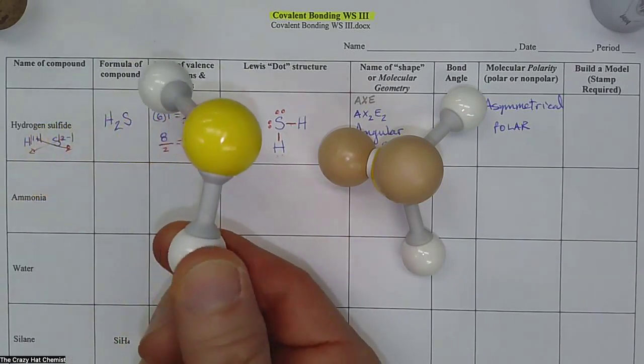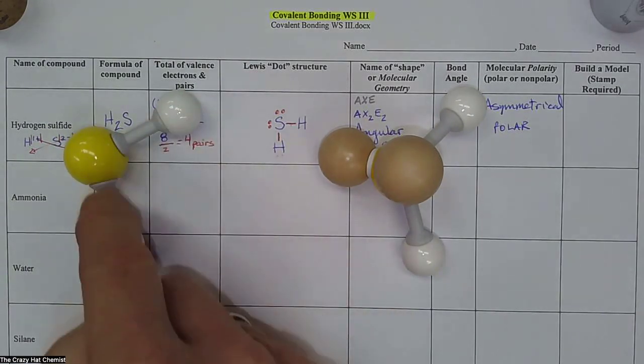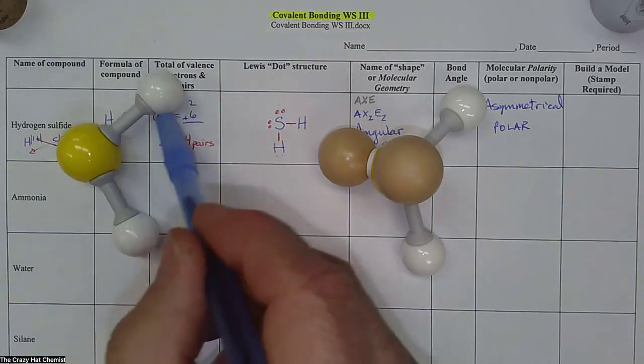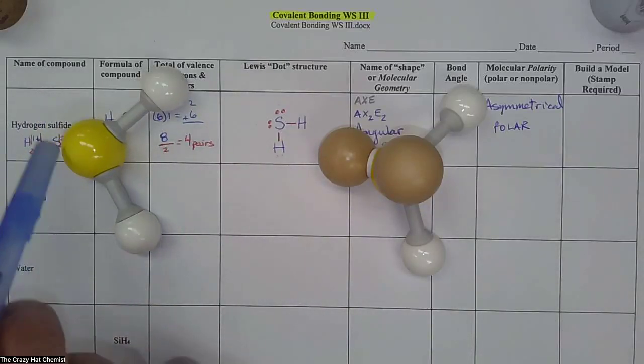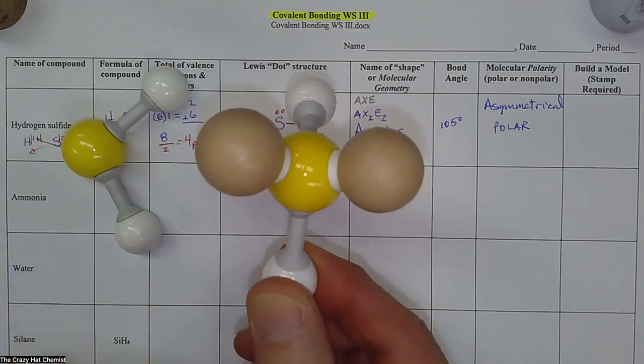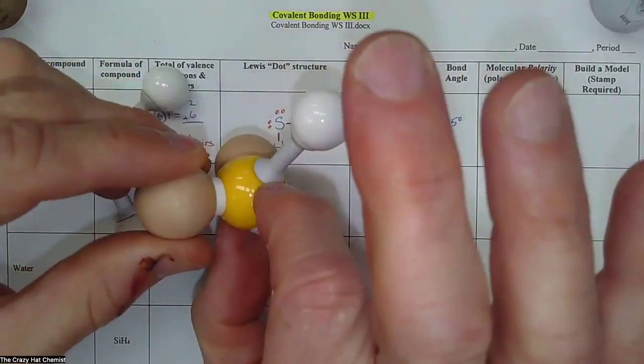The left-hand one is your basic model kit. You can see that it is bent. This is a bond angle of 105 degrees right here. This is the bond angle of 105. There are assumed lone pairs on this. This model actually shows the lone pairs. So these two tan things are the lone pairs of electrons. The yellow is the sulfur.